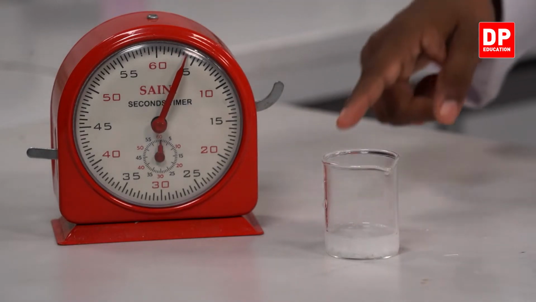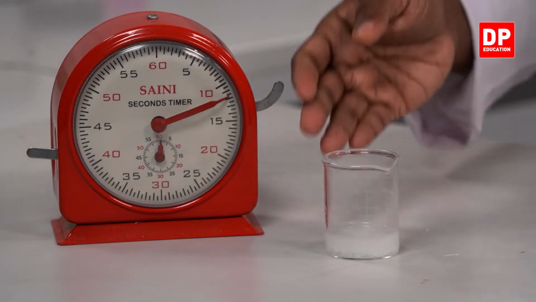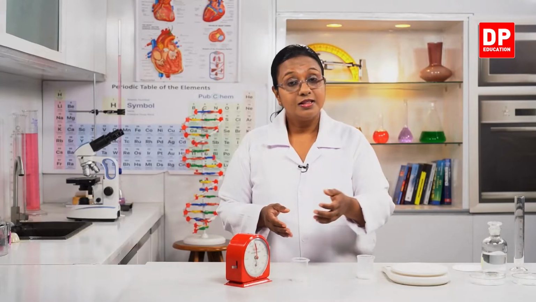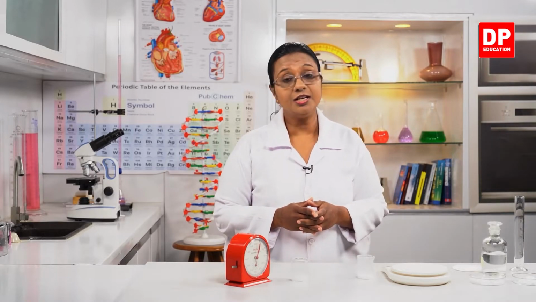Now itself, you all can see, students, earlier, as I transferred the hydrochloric acid, you were able to see the liberation of gas bubbles. But here you can see it is taking place very, very slowly. You can see the liberation of gas bubbles, but it is happening slowly. From that itself, you can understand the concept: when we use powder, the reaction is faster, whereas when we use the chips, the reaction is slow. We'll wait for some time and see how the reaction progresses.